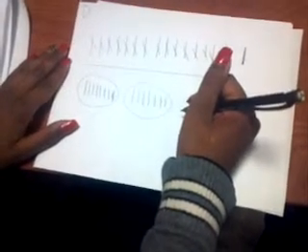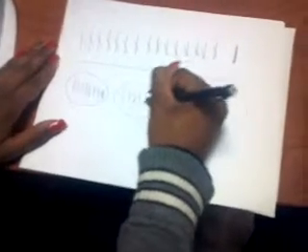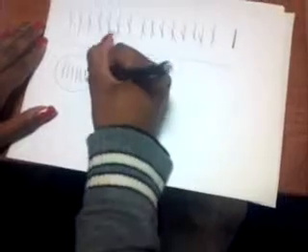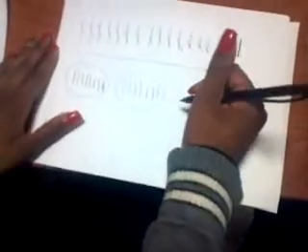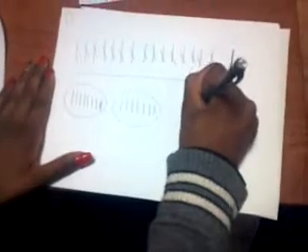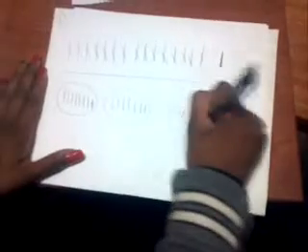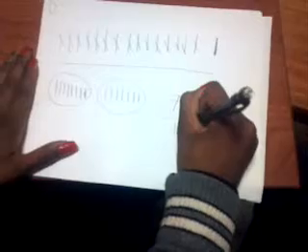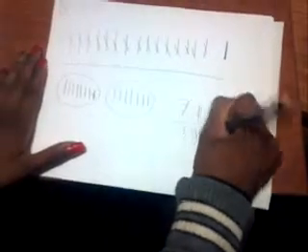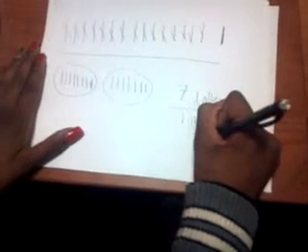How many tallies in each group? 7. 1, 2, 3, 4, 5, 6, 7. We have 7 tallies in 1 group. Or we have 7 tallies in 2 groups.